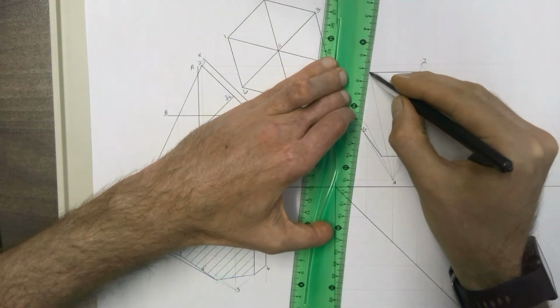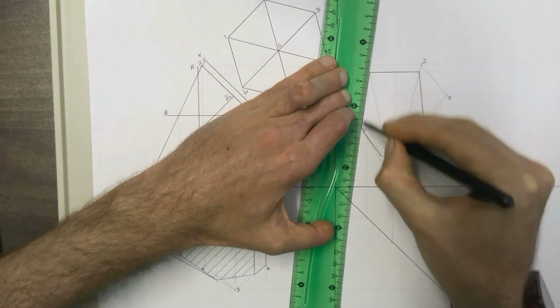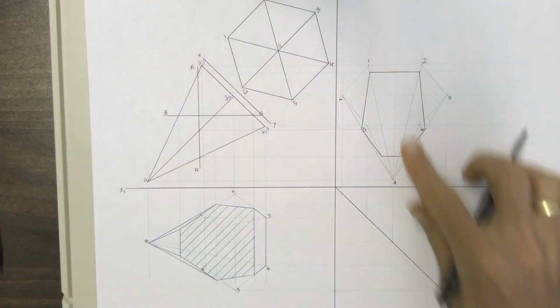Okay, there we go. That's our full cutting plane.